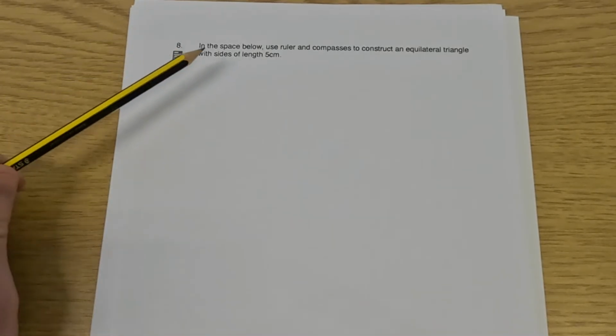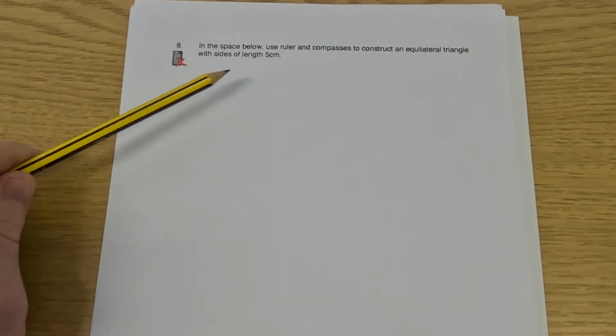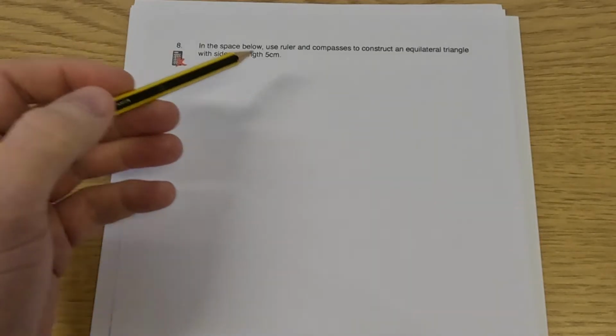So question number 8 says, in the space below, use a ruler and compasses to construct an equilateral triangle with side lengths of 5 centimeters. So we want to draw an equilateral triangle. So it's a triangle where all three sides are the same length, 5 centimeters, and each of the angles is 60 degrees. So let's start off by drawing the base of the equilateral triangle.